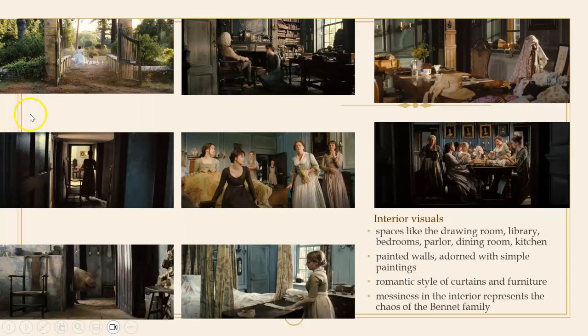We focus on the interiors in this slide. As you can see, it's messy, it's lived in. This is how we know that architecture is supposed to represent the characters who inhabit them, because the chaos that we see in the interiors can also be seen in the lives of these people, which is why we see the messiness of the family. We can infer that the messiness in the family comes from the place that they live in.